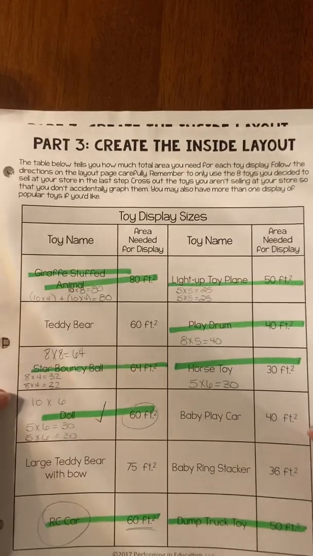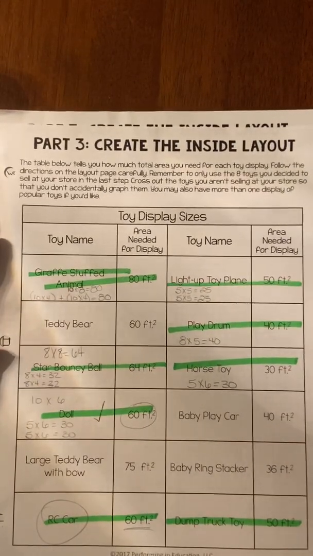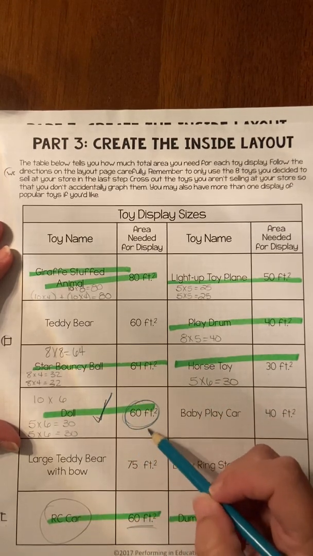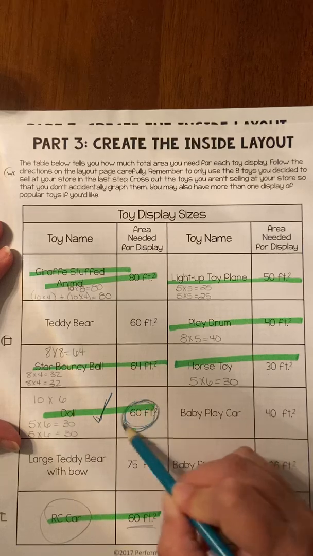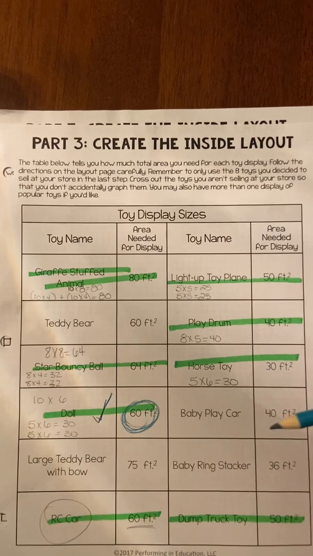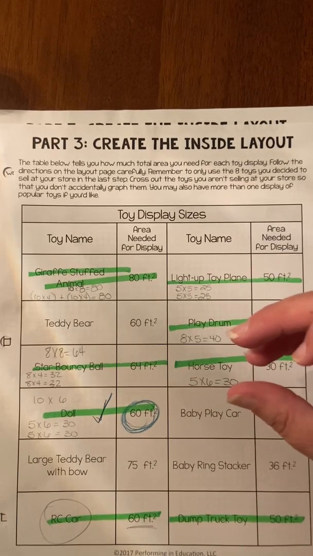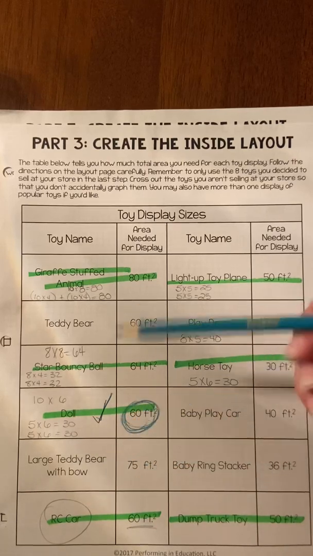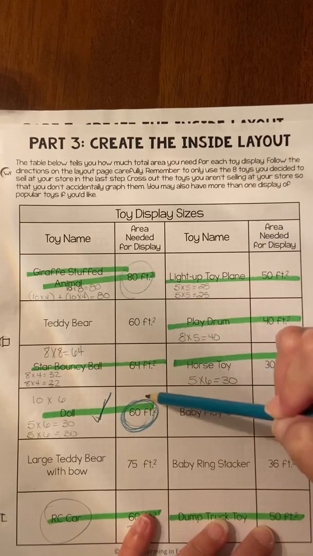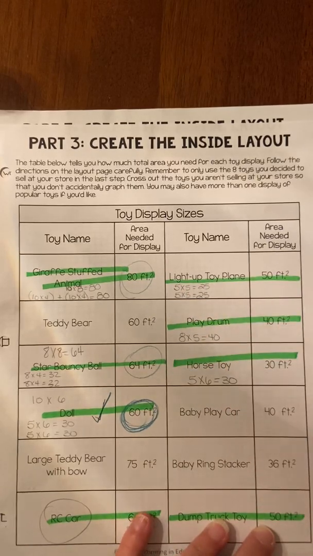All right, so let's look at the doll I've already done. It was 60 square feet. So this is giving me the area. I have to figure out the dimensions of the rectangle, because you're going to create the rectangles for your displays. And you can do this in one solid rectangle. You can break it up into 2 rectangles. You can do irregular shapes, as long as the end result is you have the area that your toy specifies.